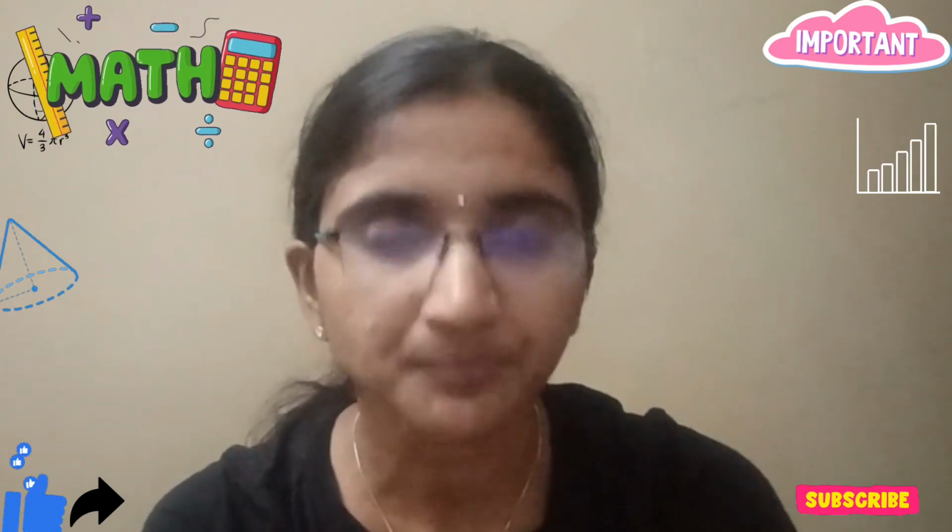After BPT, there will be a sum where the ratio of areas of two similar triangles is equal to the ratio of squares of their corresponding sides. So learn this because sometimes they'll ask you a sum based on that. And then the most important part is construction from similar triangles. And then last, just have a look at the Pythagoras theorem.